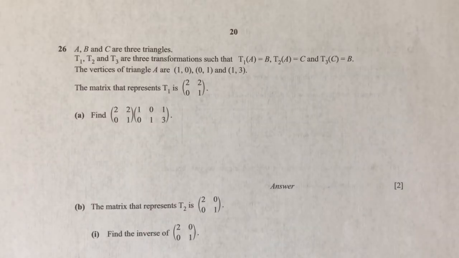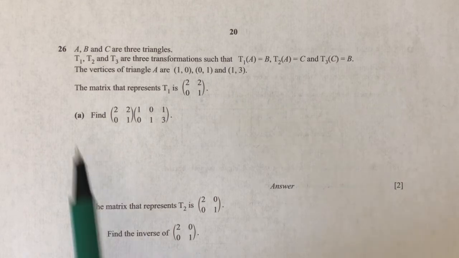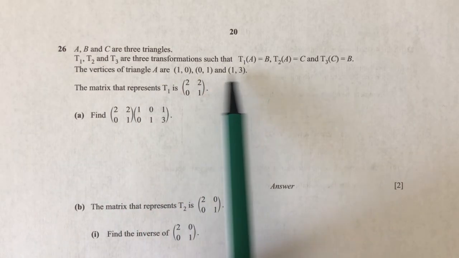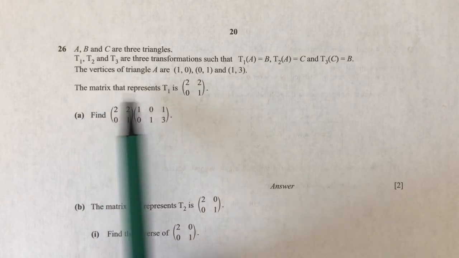A, B, C are three triangles. T1, T2, T3 are three transformations such that T1 transforms A into B, T2 transforms A into C, and T3 transforms C into B. Okay, so now moving on to part 1, we have triangle A with these points, and the matrix T1 is this.